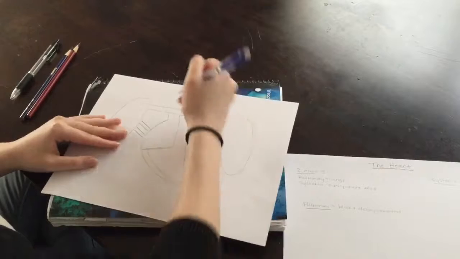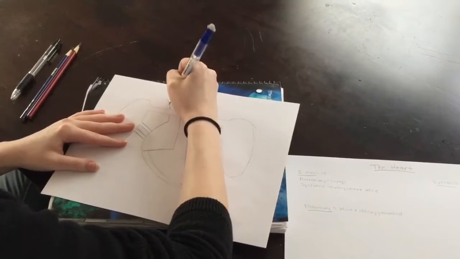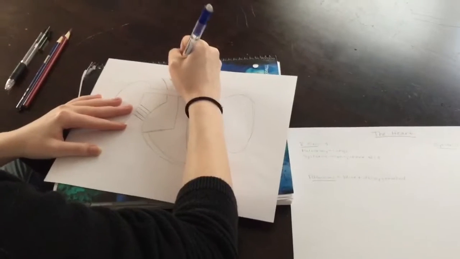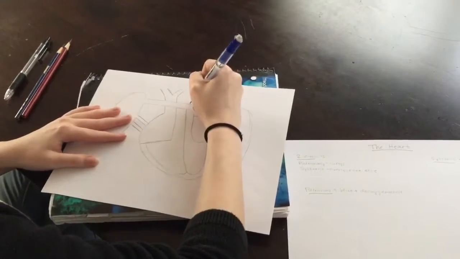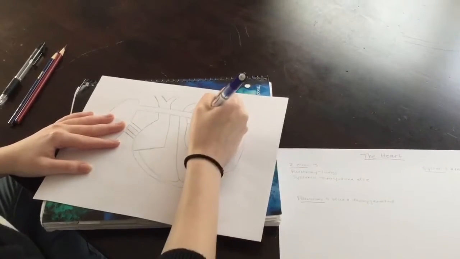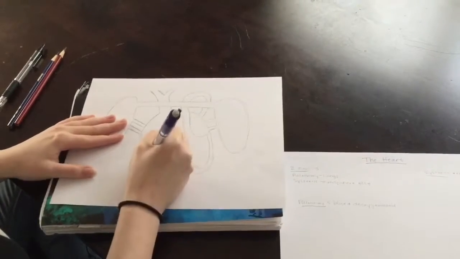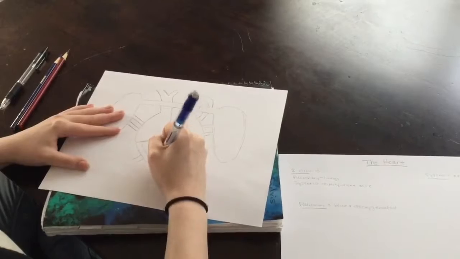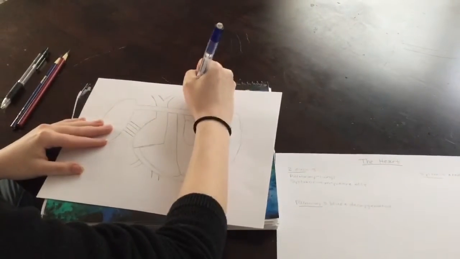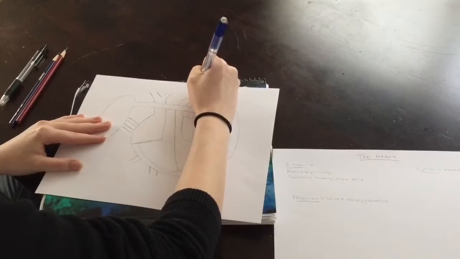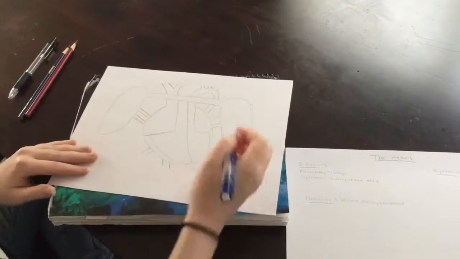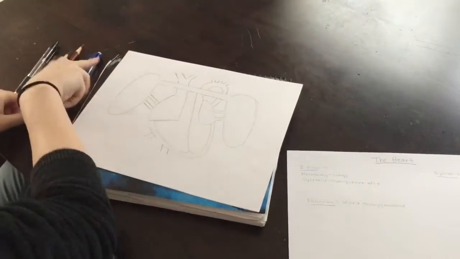And up here, I'm going to start drawing the superior vena cava. I'm going to go ahead and draw the aortic arch, which comes down here. Superior comes down to the inferior. Okay, so now we basically have everything sketched out.